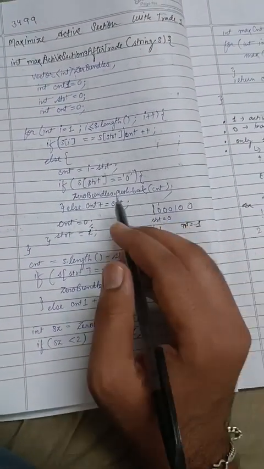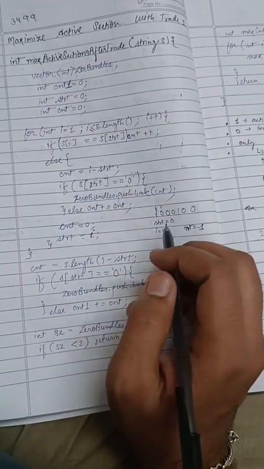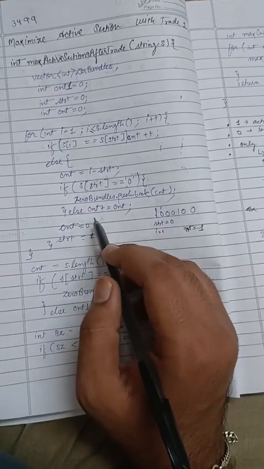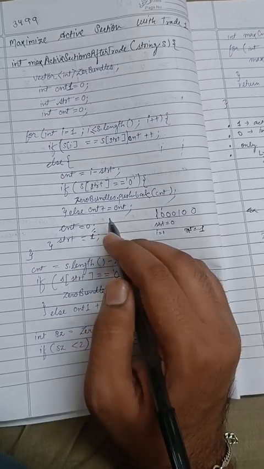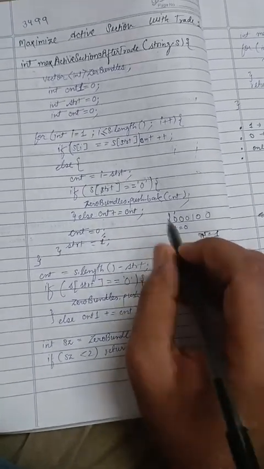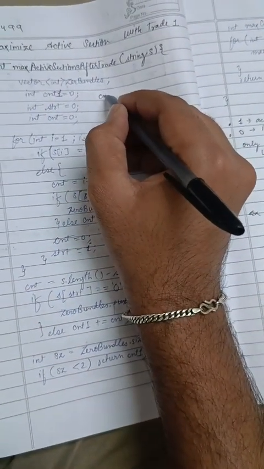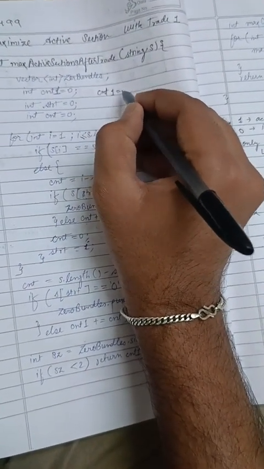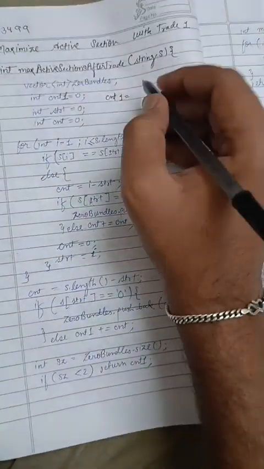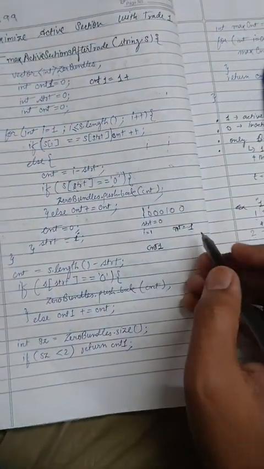Is the element at the starting index 0? No, it is not 0. So I will add it into the count variable, that is, cnt1 is equal to count, that is 1, plus.